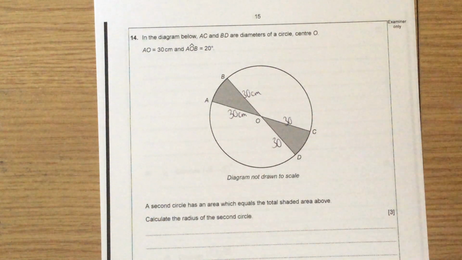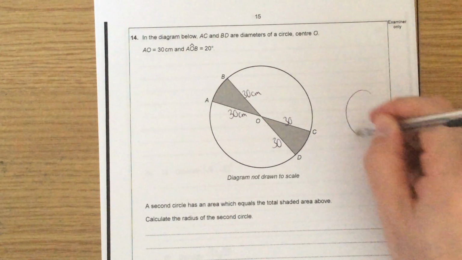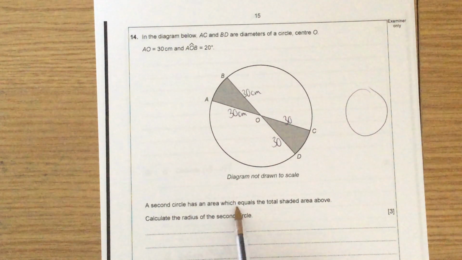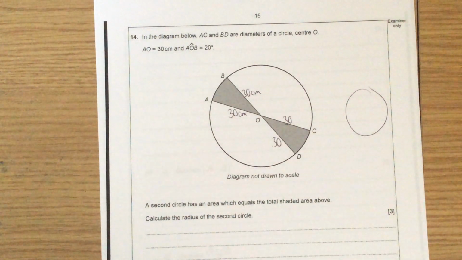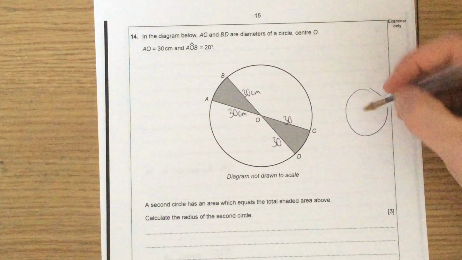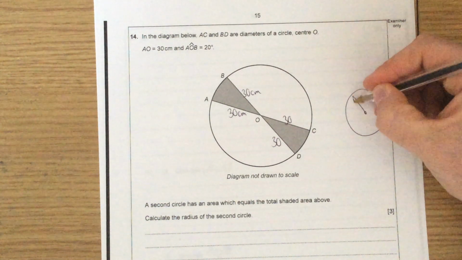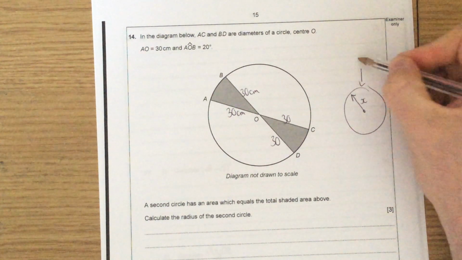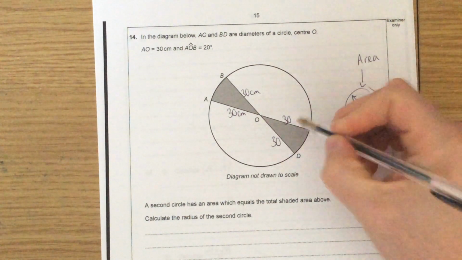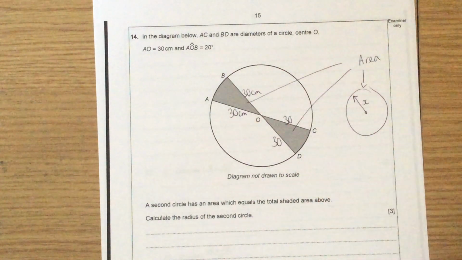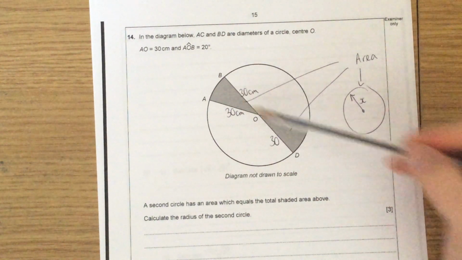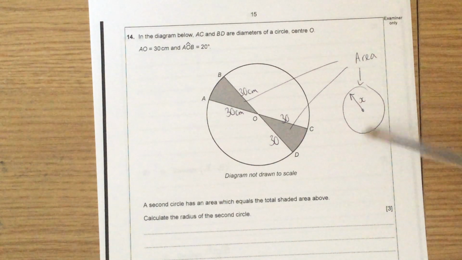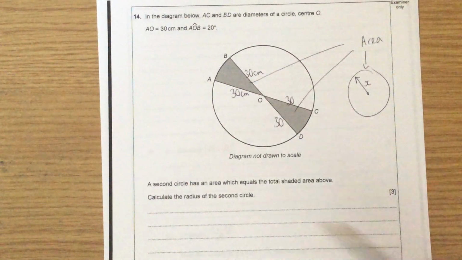So let's consider another circle, which has an area that equals the total shaded area above. Calculate the radius of the second circle. So I'm trying to find the radius of this second circle. Now what I know is that the area of this shape is equal to the area of those two combined. So I can find these two areas, and then I can use that to solve this second circle.